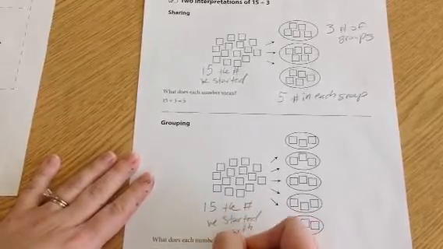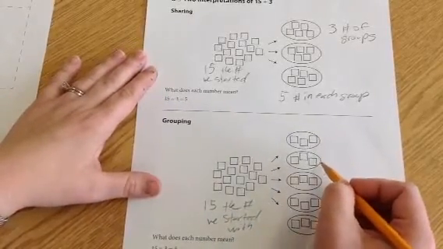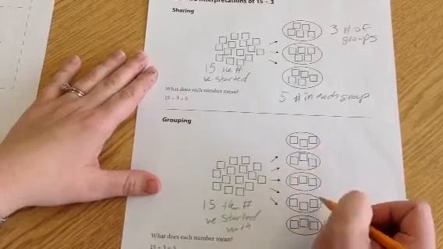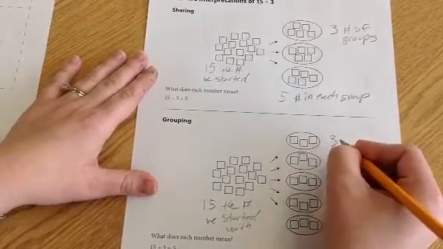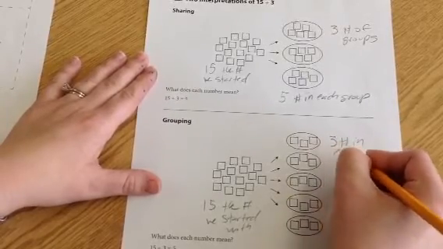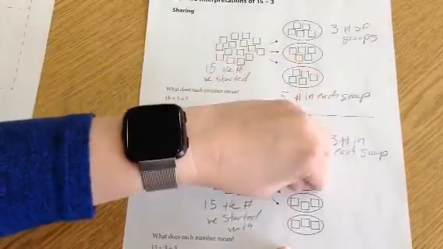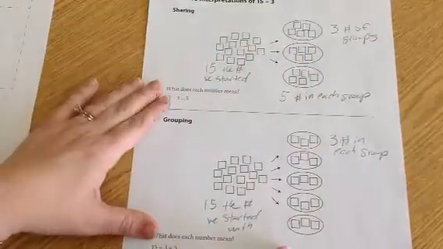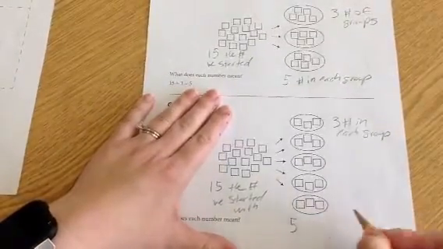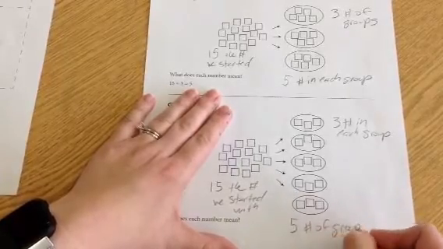Okay. But now this time we're not sure how many groups we're going to have. We just know that we're going to be putting them into sacks of 3. So 3 this time isn't our number of groups. 3 is the number in each group because we have 3. So we're making stacks of 3 to see how many stacks we'll have all together. So our 5 in the problem, which is still our answer, the 5 represents the number of groups.